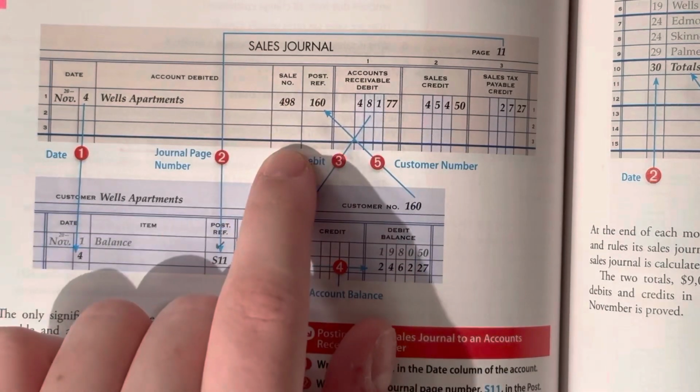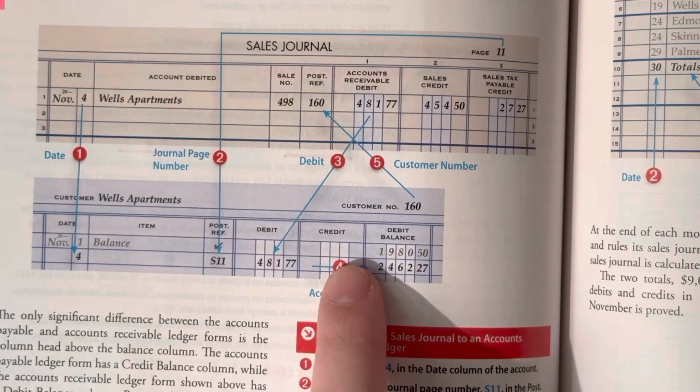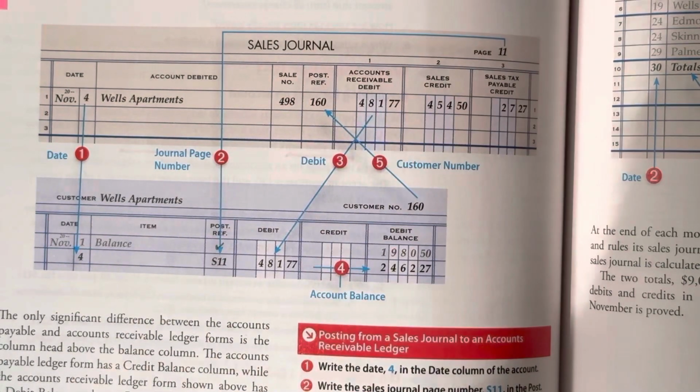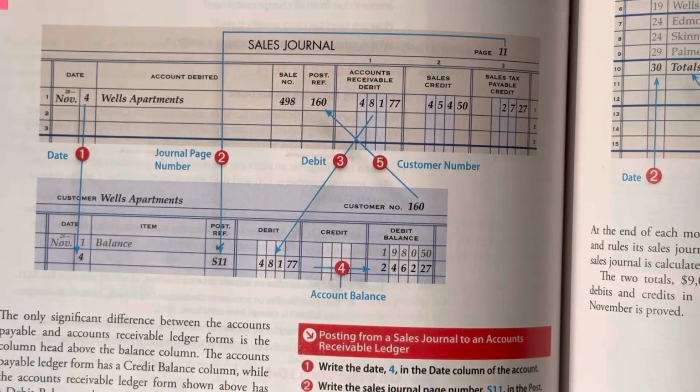So you usually post all the accounts receivables first. So to the accounts receivable ledger, you post that first. And you typically do this so that each customer account will show an up-to-date balance. So they post frequently for this.